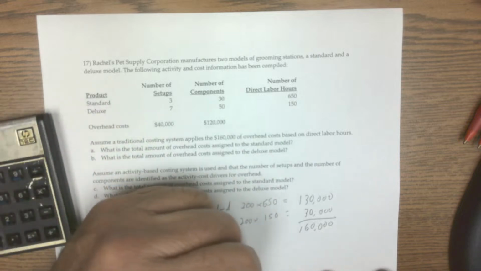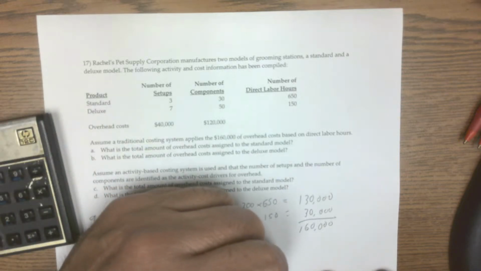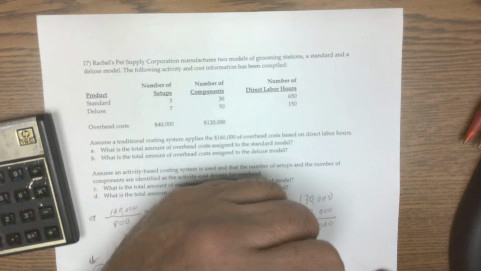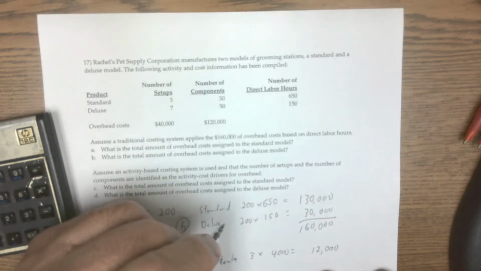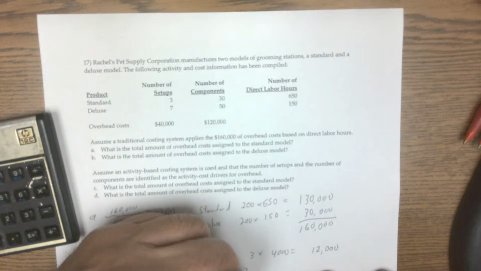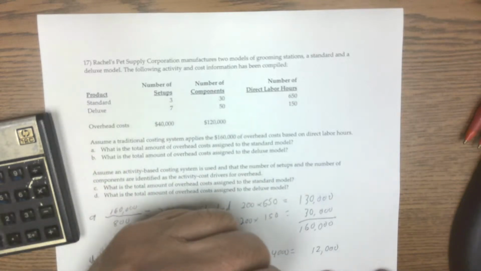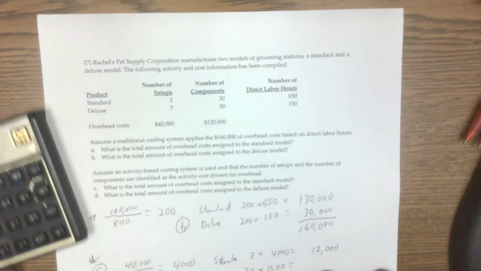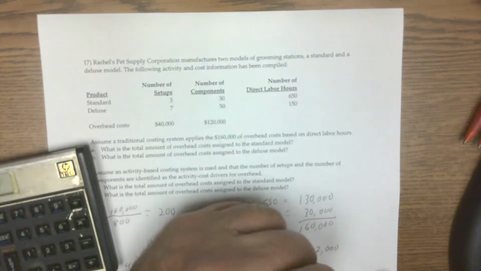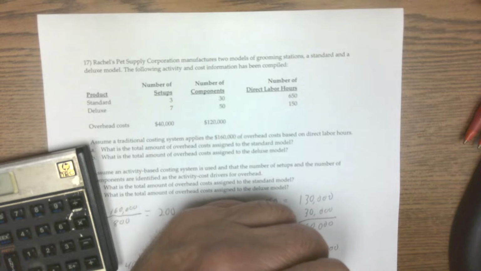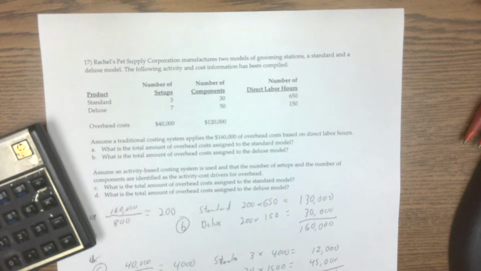So the standard is going to be 3 times 4,000, which is 12,000. And 30 times 1,500 is 45,000, which is 57,000 for the standard.